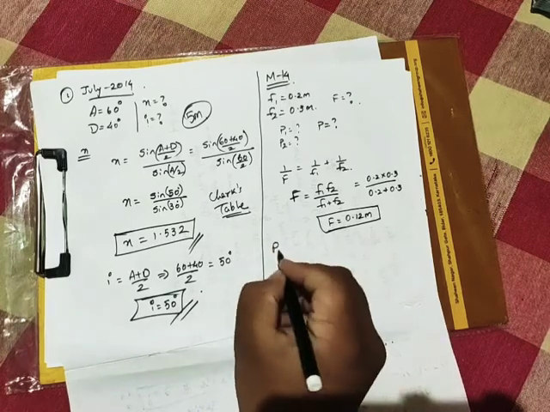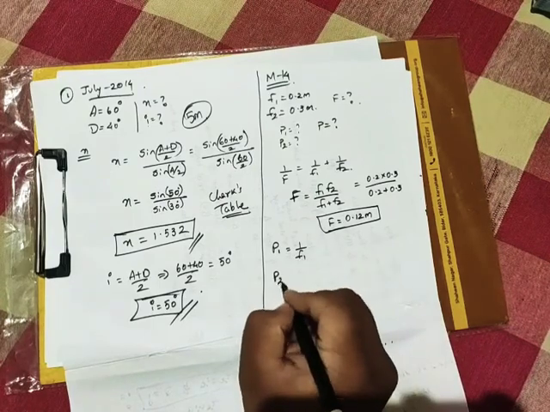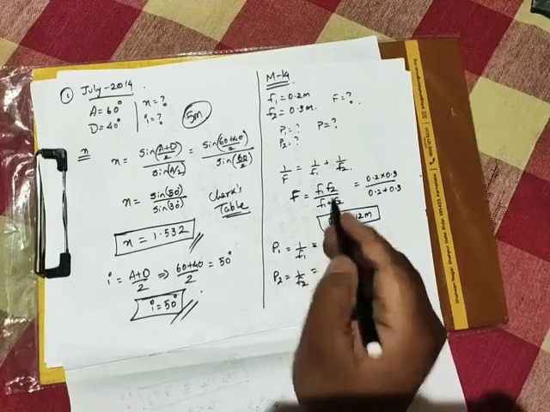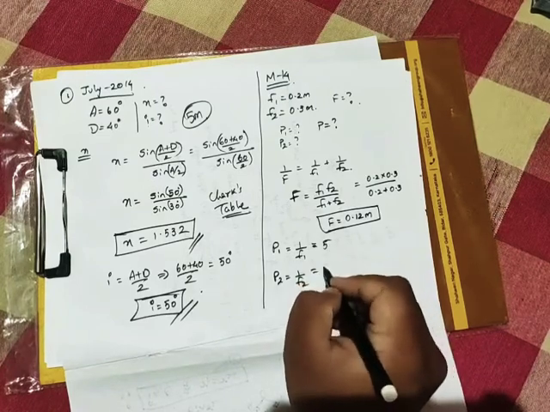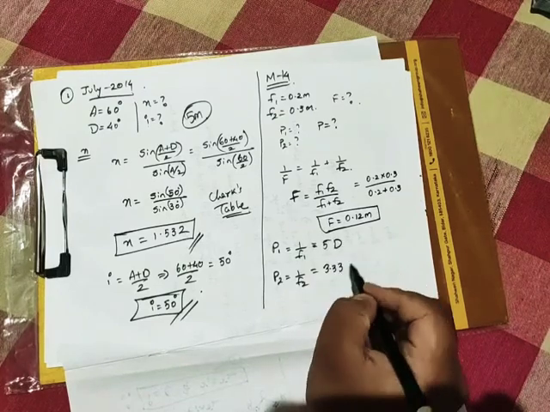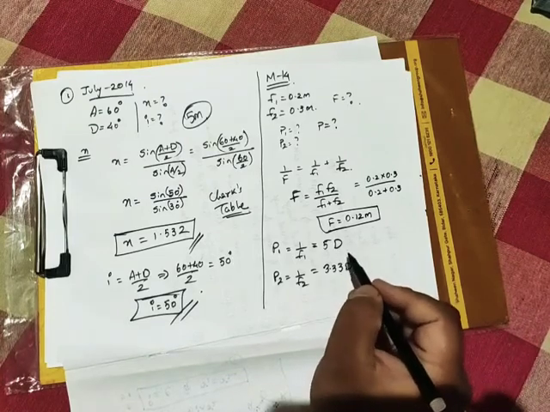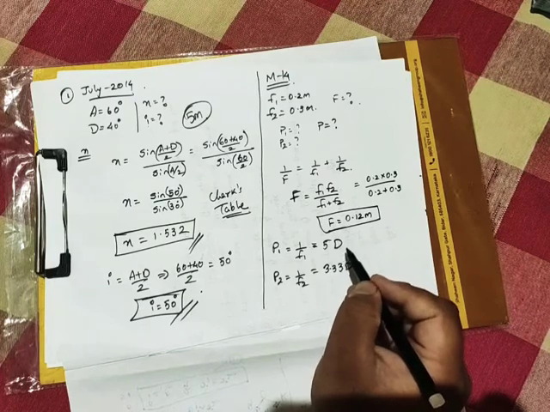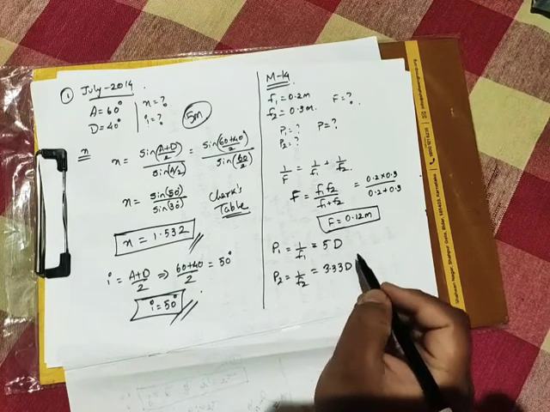Then he has told to find P1. P1 can be written as 1/f1. P2 can be written as 1/f2. So just take your calculators, take the reciprocal of f1 and f2. So you'll get 5 and 3.33. Now come to this. Power of a lens is given in diopter, 5D, 3.33D. Diopter you will always also see when you buy spectacles. You will see there power of the lens is given in diopter. I think I have covered this in your theory section.